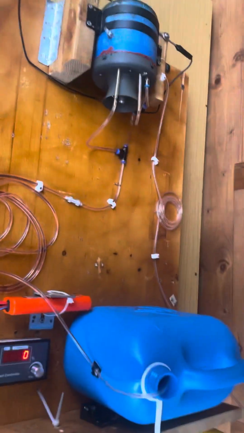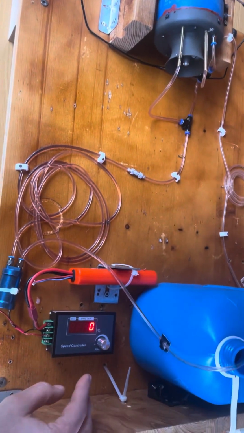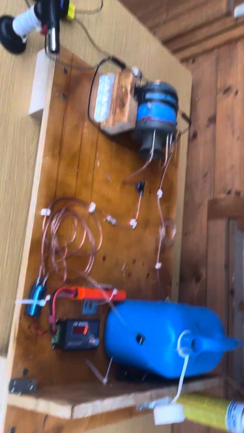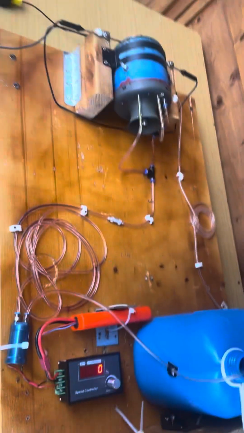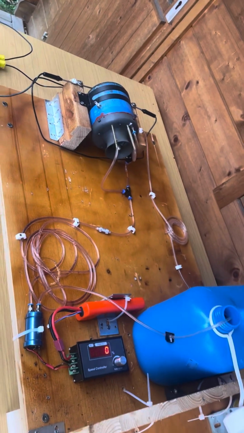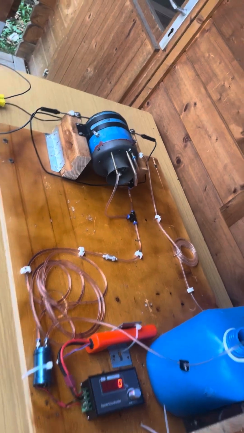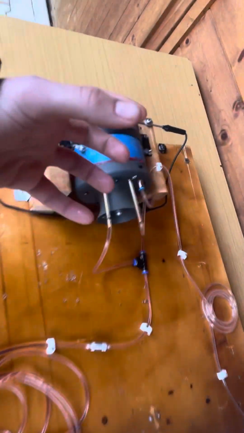Hello guys, I will explain to you today the components of the jet engine. So it looks pretty complicated, but it isn't. I will just say some sentences about the jet engine. This is actually a gas turbine.